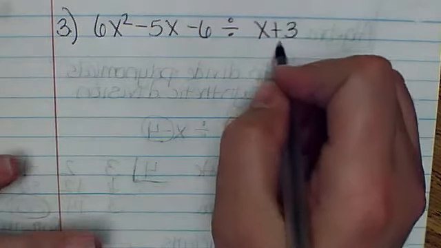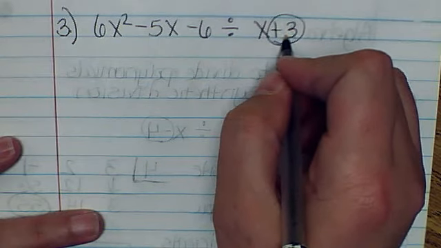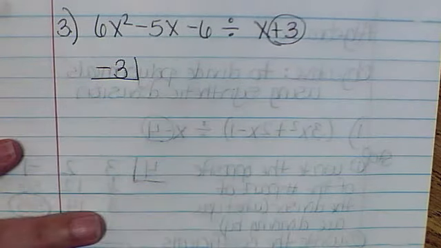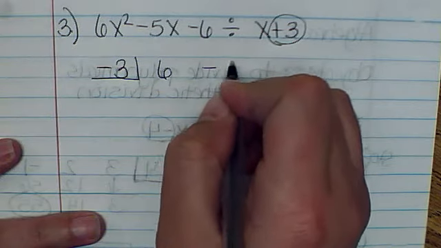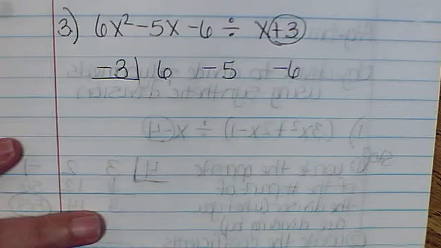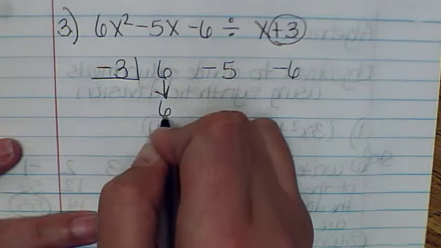Okay, remember you take the divisor, the number part of it, and the opposite. What's the opposite of positive 3? Negative 3. So that's what goes on the outside. And then we write our coefficients. Our coefficients are 6, negative 5, and negative 6. Your next step, drop down the 6.